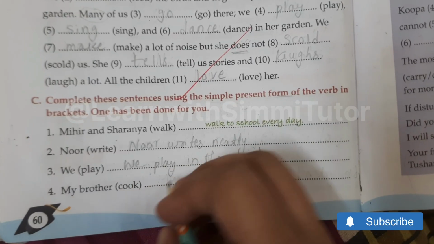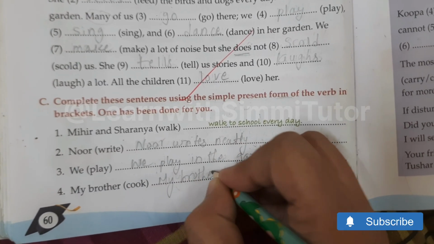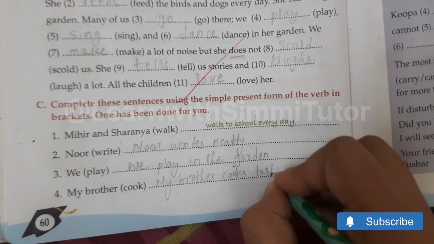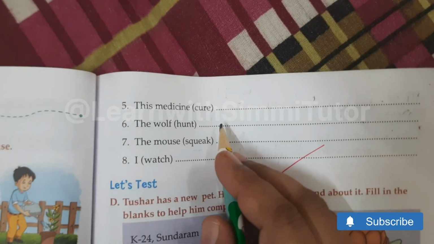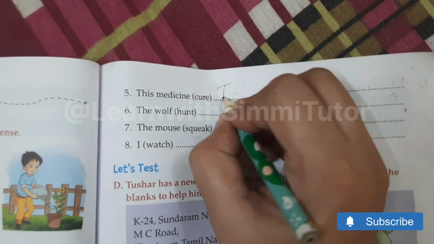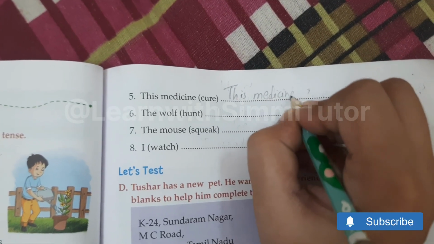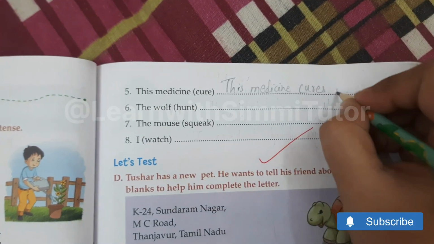Then my brother cook. My brother cooks tasty food. This medicine cure. So what will come over here? This medicine cures illness.